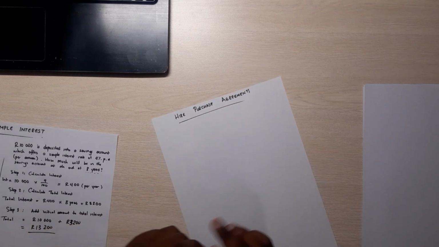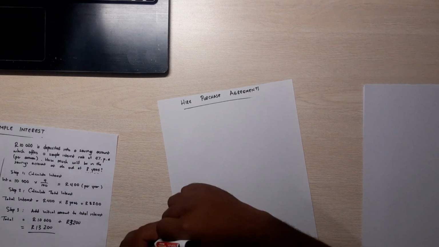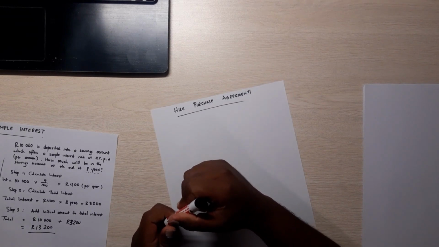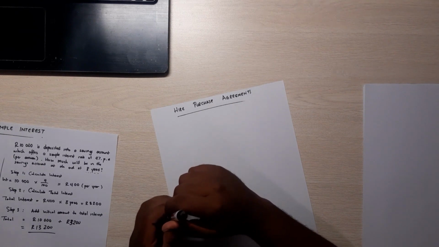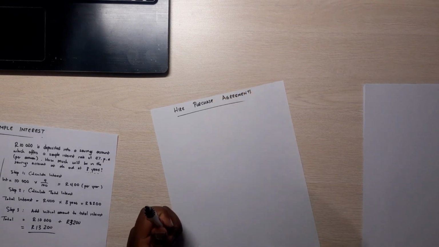Something called hire purchase agreements, right? These are usually short term, used to purchase small things, right? The house things, right? And it does deal with simple interest, and in most cases, they require you to pay a deposit, right? And then the remainder is paid over a period of time, right?